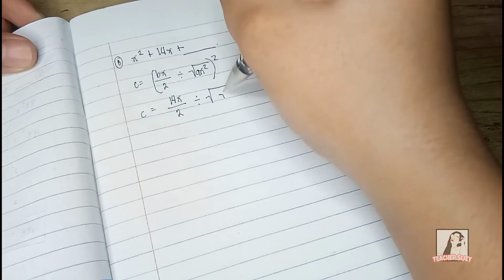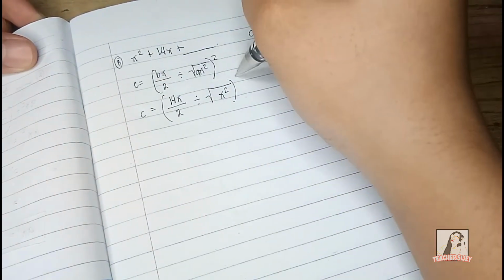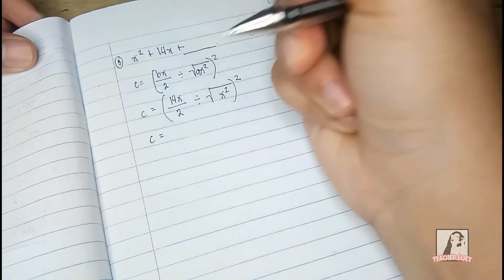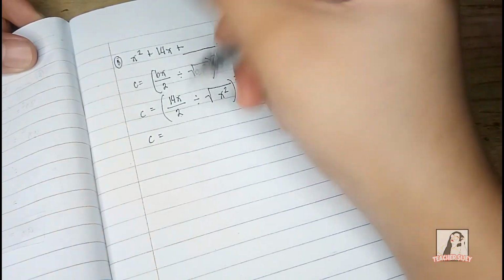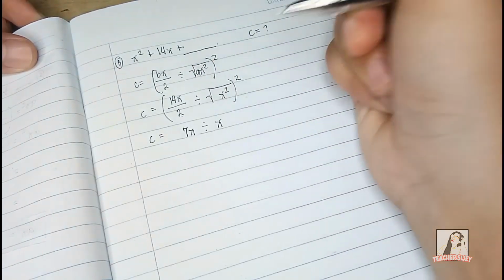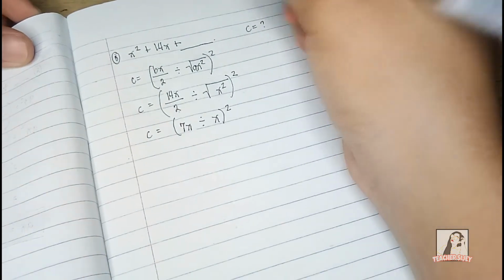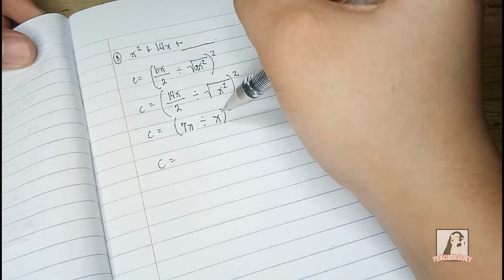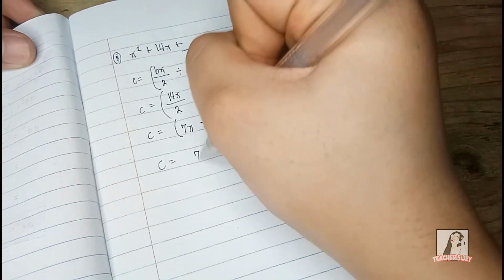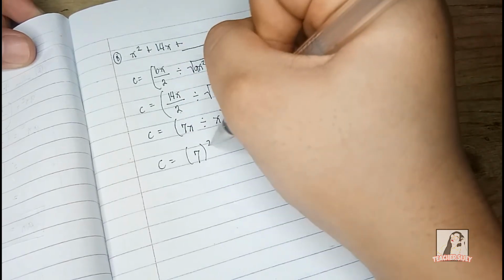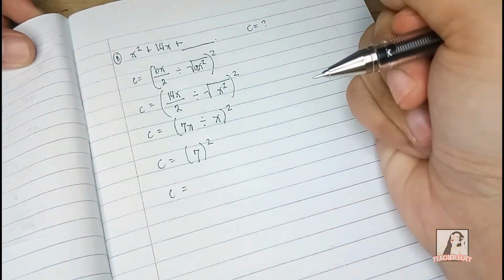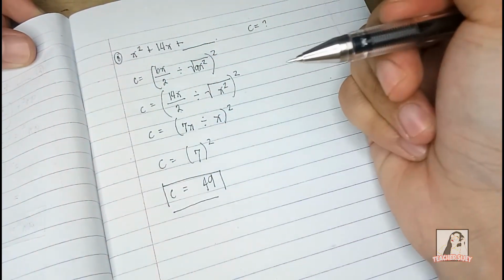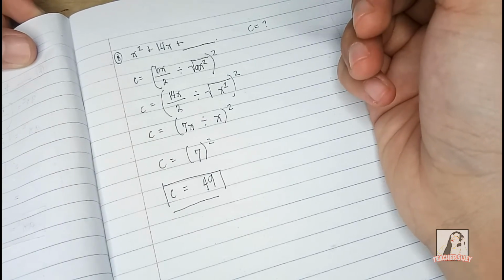Our first term is x squared, then square. c equals 14x divided by 2 is equal to 7x divided by the square root of x squared, which is x, then square. c is equal to 7x divided by x, which is 7. 7 squared is 49. So our last term here in our expression is 49.